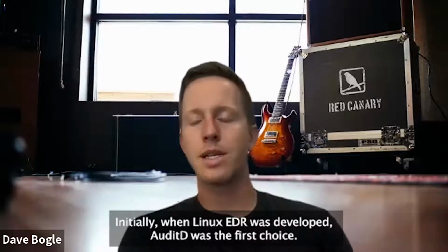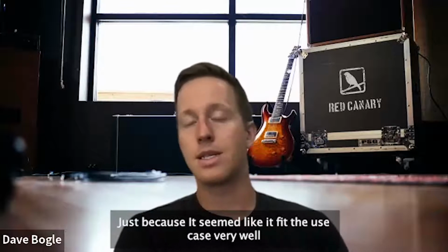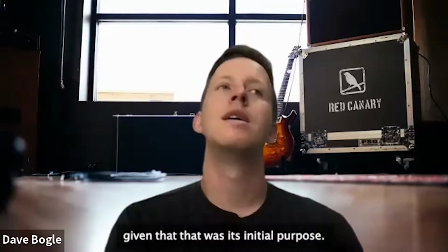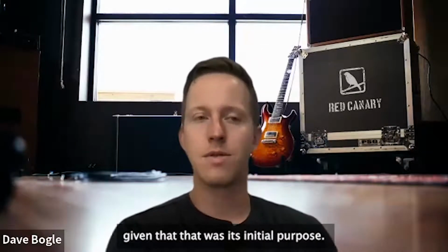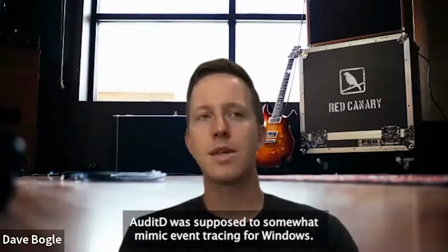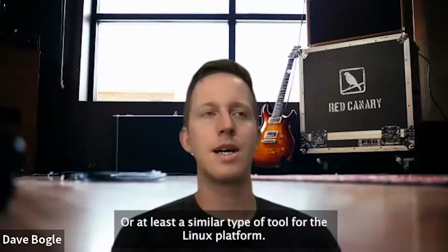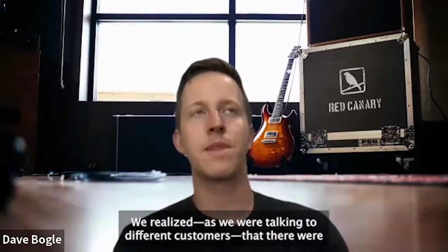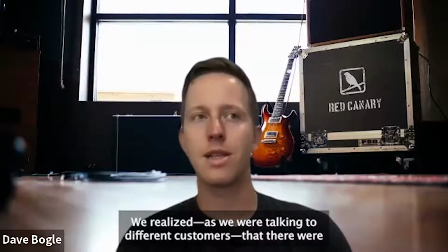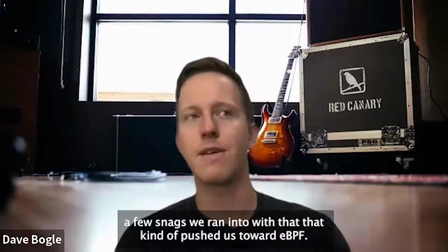Initially when Linux CDR was developed, Auditd was the first choice, just because it seemed like it fit the use case very well, given that that was its initial purpose, right? Auditd was supposed to just be able to somewhat mimic Event Tracing for Windows, or at least a similar type of tool, but for the Linux platform. But we realized, as we were talking to different customers, that there were a few snags we ran into that kind of pushed us towards eBPF.